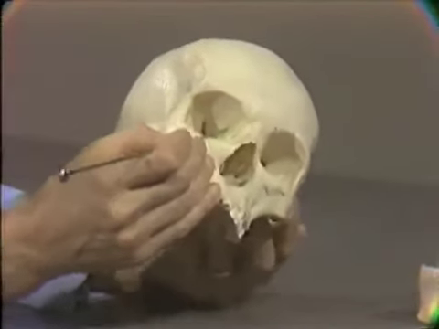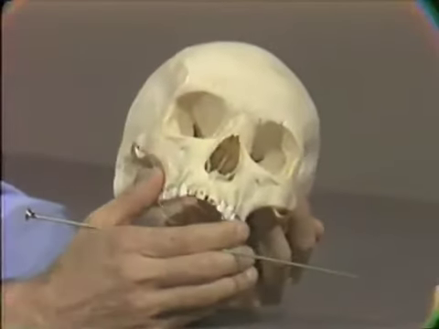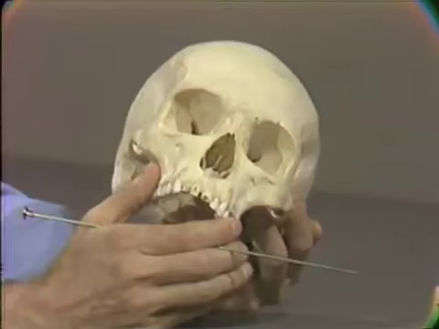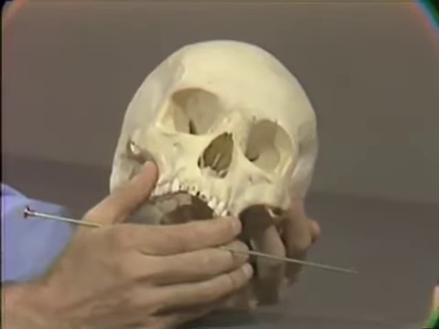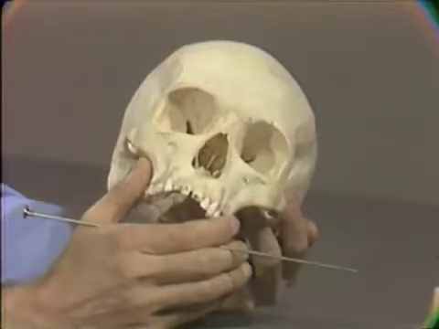The anterior one can be seen here, and if we look deeply within the orbit, the posterior ethmoidal foramen, the posterior and then the anterior ethmoidal foramen. These will transmit branches of the nasociliary nerve, the posterior and anterior ethmoidal branches, and their accompanying vessels.